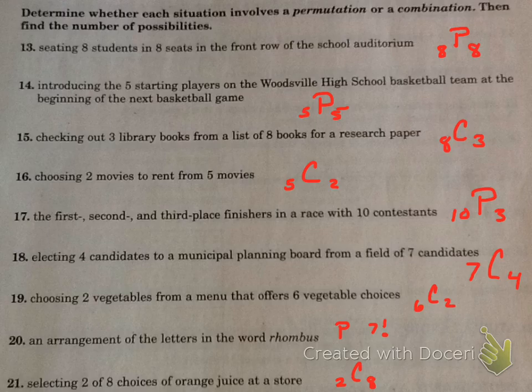What is it? Huh? Oh, just 5,040? Sorry, I was way off. 7 factorial.